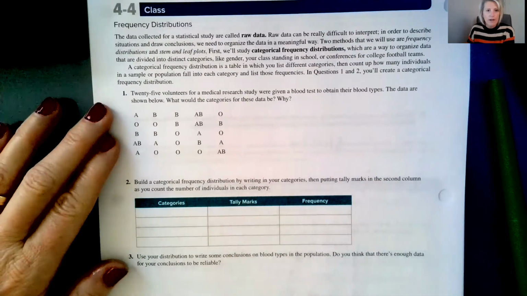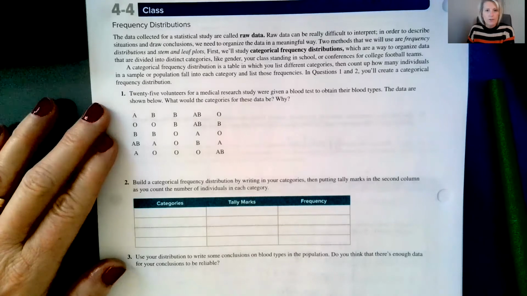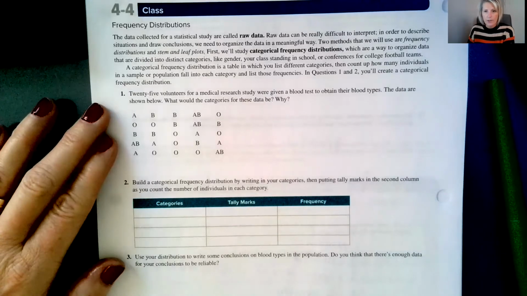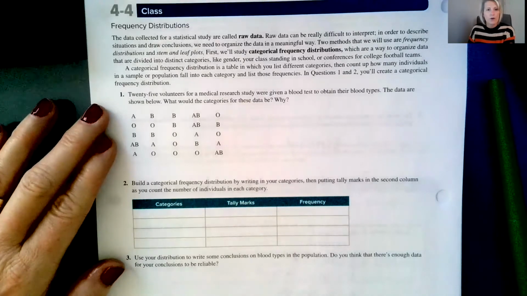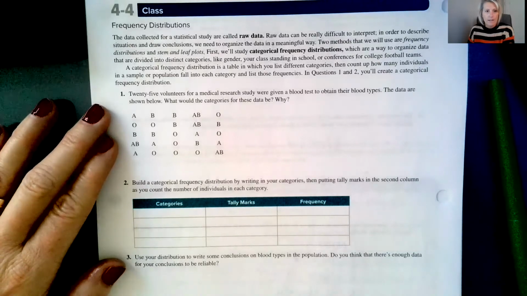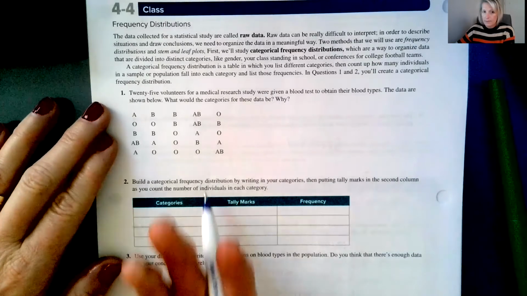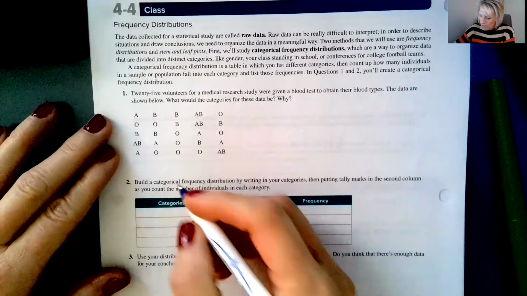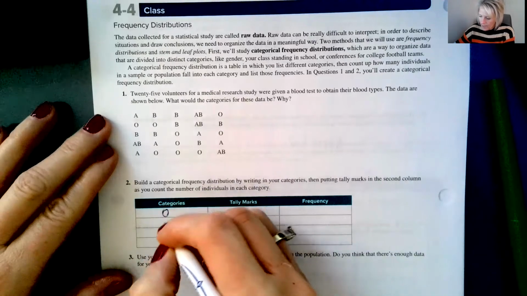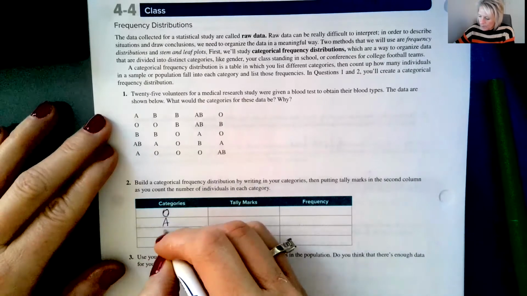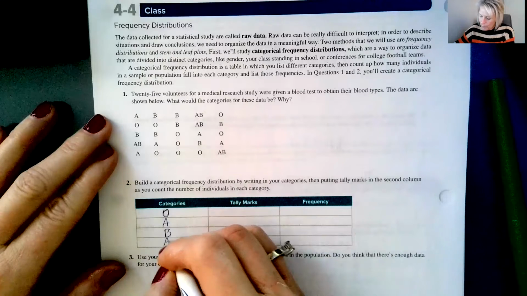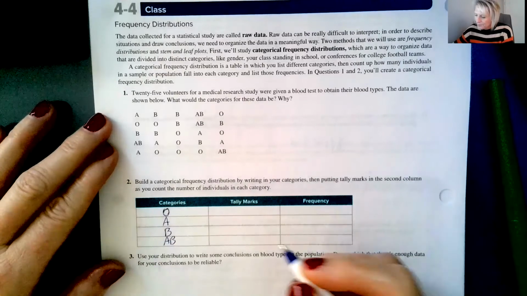So we're going to create a categorical frequency distribution here. It says 25 volunteers for a medical research study were given a blood test to obtain their blood types. The data are shown below. What would the categories for these data be and why? Well, they're going to be the blood types. So we're going to have O, A, B, and AB. And we looked at blood types in 4.1.